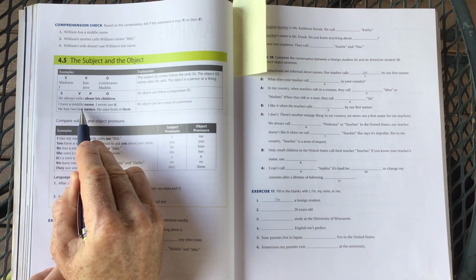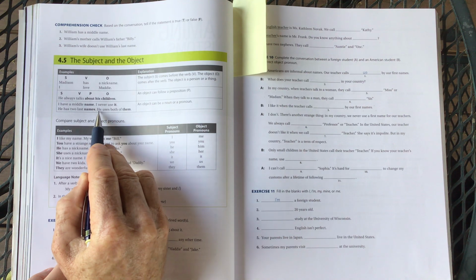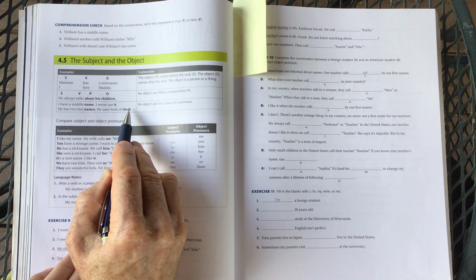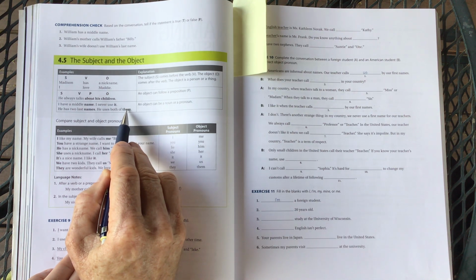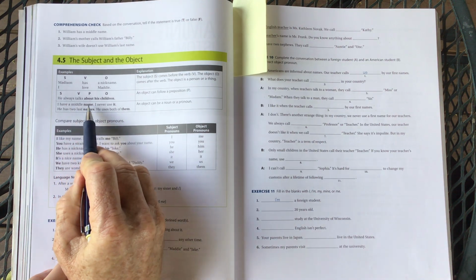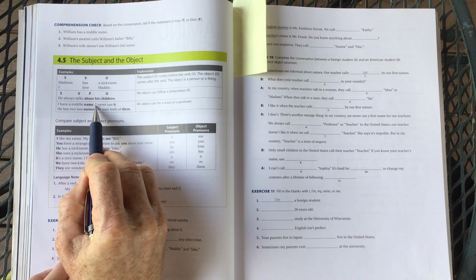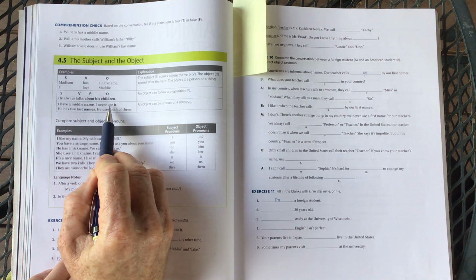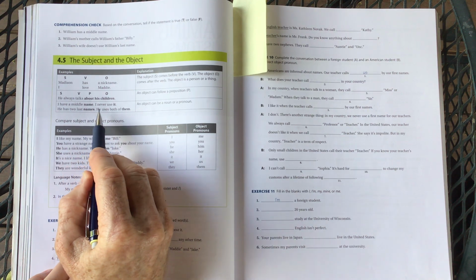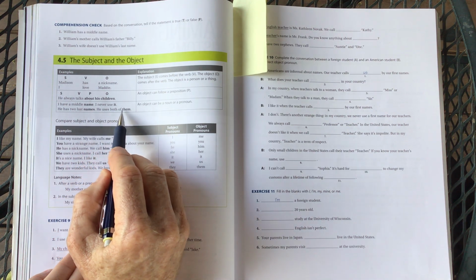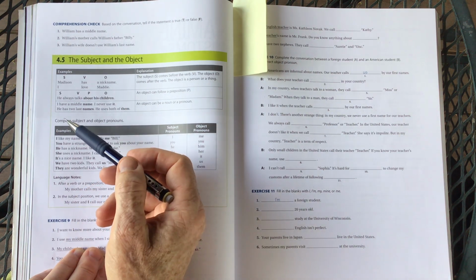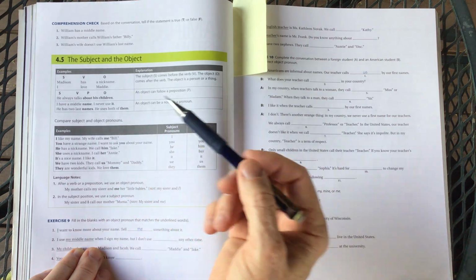Okay? In this case, the object is a noun. He, subject, uses, verb, both of them, object. In this case, the object is a pronoun. So we have subject, verb, object as a noun, subject, verb, object as a pronoun. Let's go on and look at the comparison of subject and object pronouns.